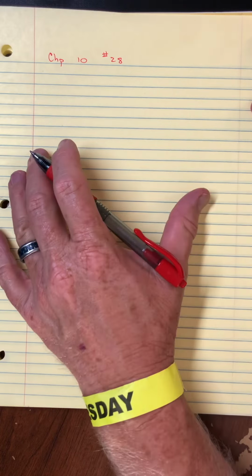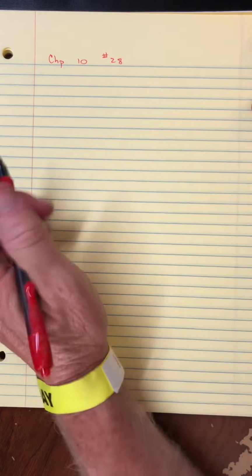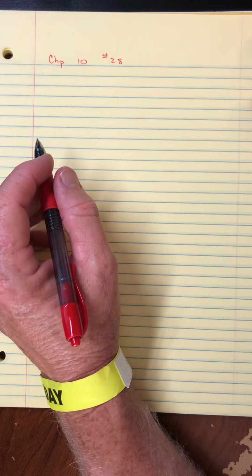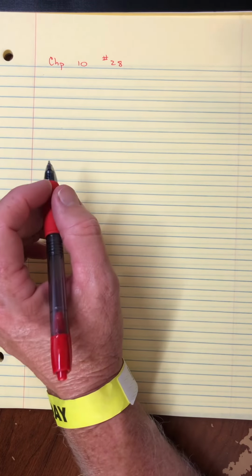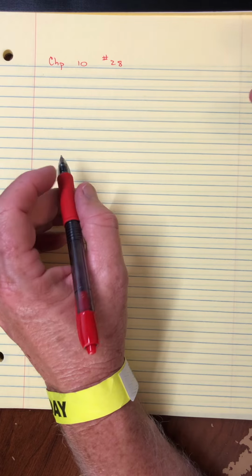So let me run through it in my own mind, and then I'll look at the author's solution, and I don't see two parts to his energy equation. That's bothering me. So here's what we have here.